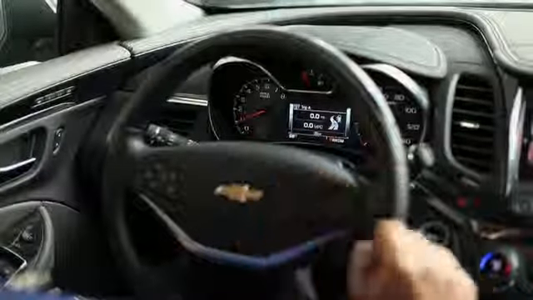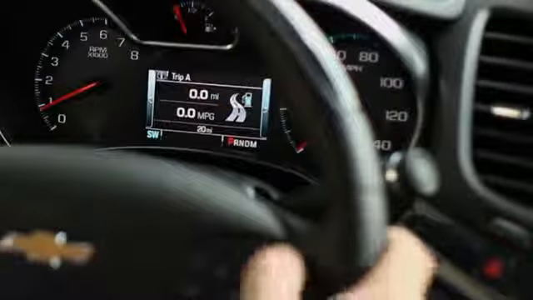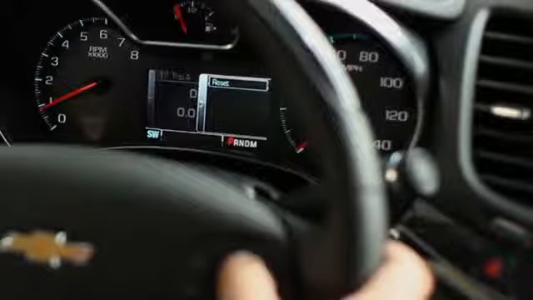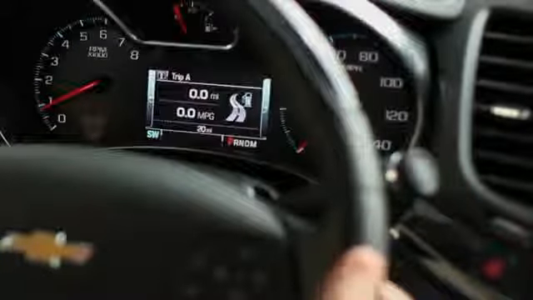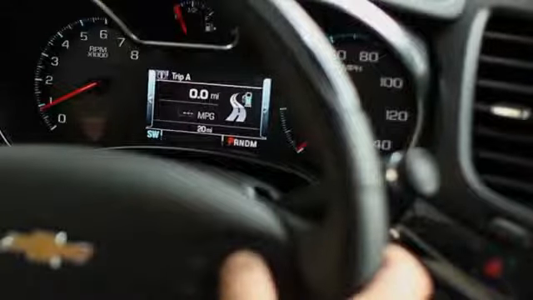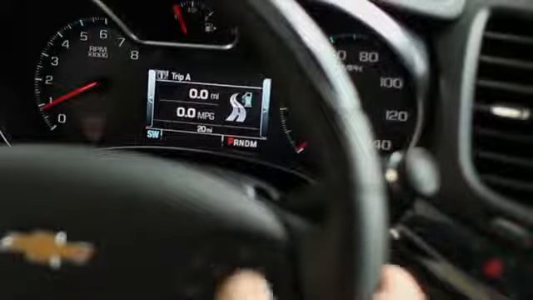Now on some of these you have a right hand side screen. If I press that, it gives me an option. Like if that was the trip and I wanted to reset it, I would press my check button. Another way to do that is just by pressing and holding the check button, and it would reset it.